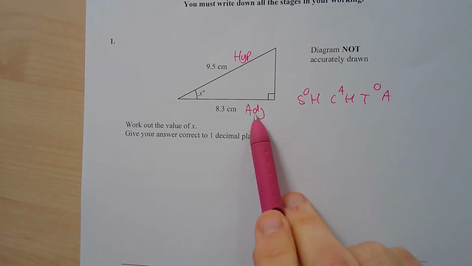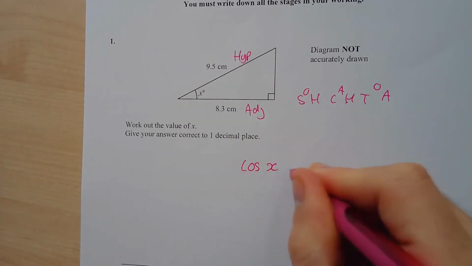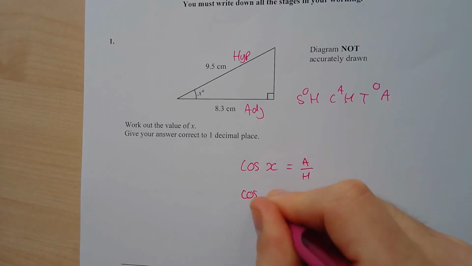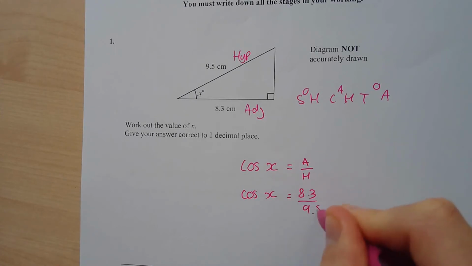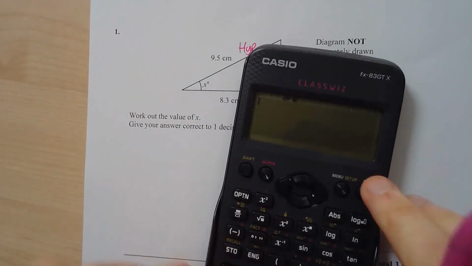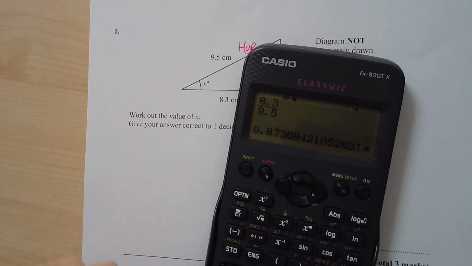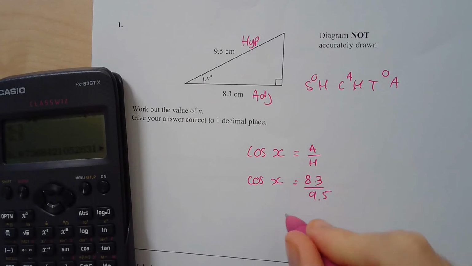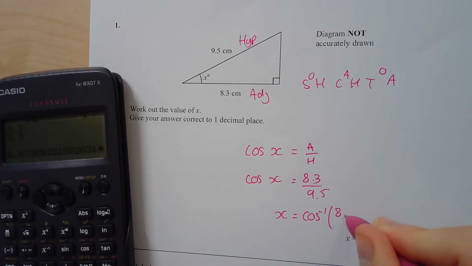I'm going to look for A and H, so I'm going to write out cosine x equals A over H and put my values in. 8.3 over 9.5. Now if I did that in a calculator, it tells me it's that. There's no way that angle there is less than 1 degree. So I need to find out what x is, not cosine x. So x is, we use that inverse cos to the minus 1 in your calculator.